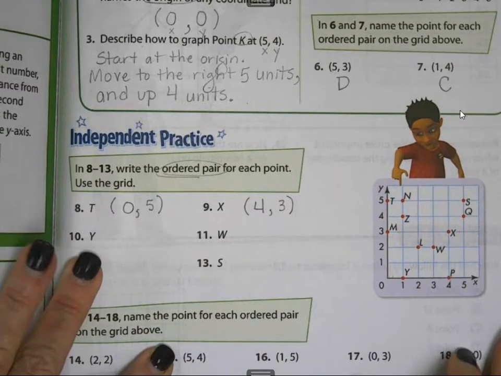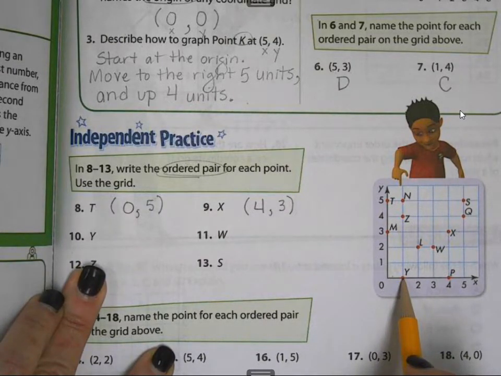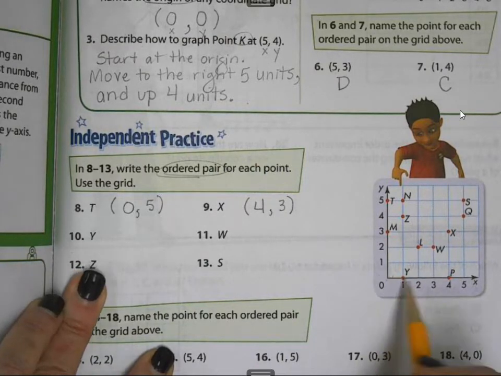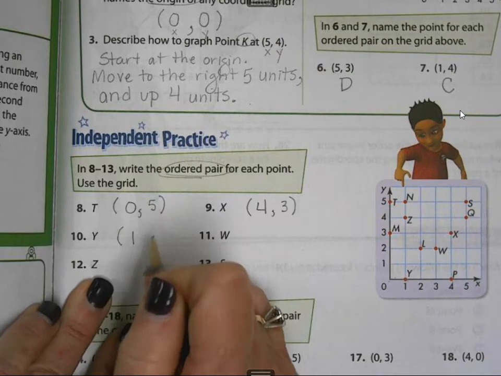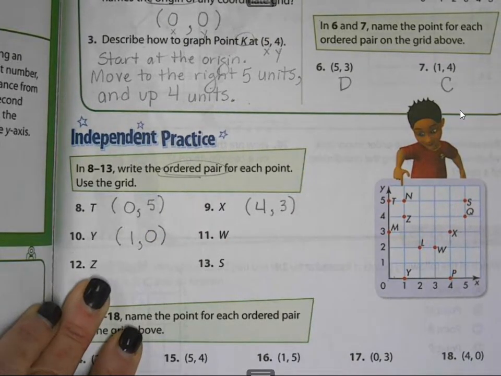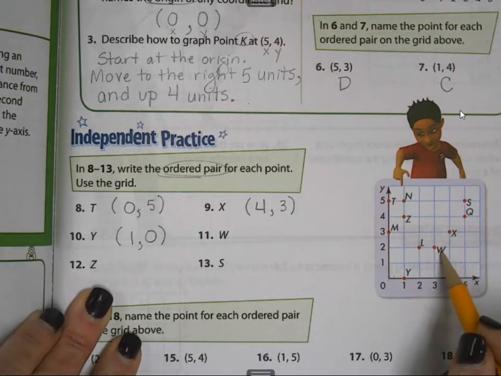All right, point Y. Here it is. It is on the X-axis. So we're actually going over 1 unit and we're not going up any. We stay right there. So we go over along the X 1 unit and we go up none, 0, 1, 0. W, point W is located here.